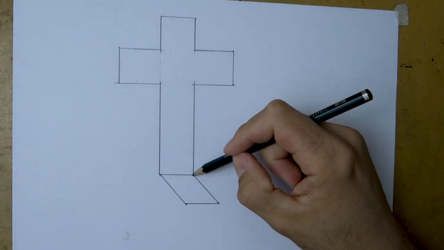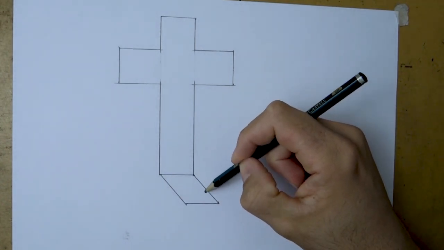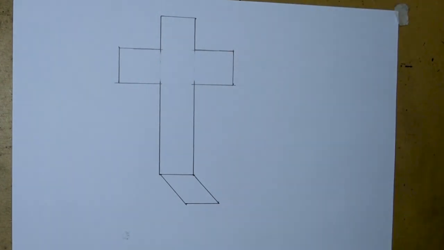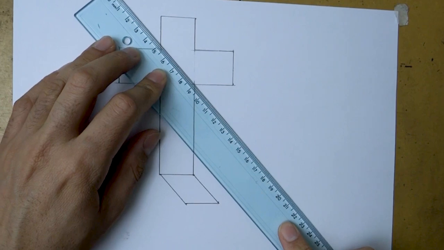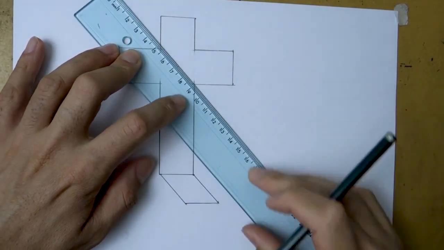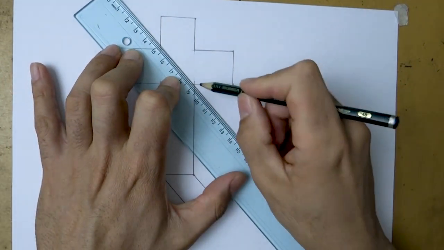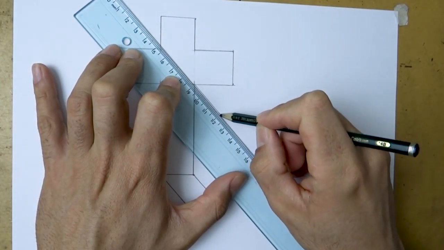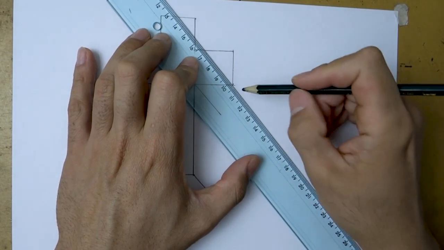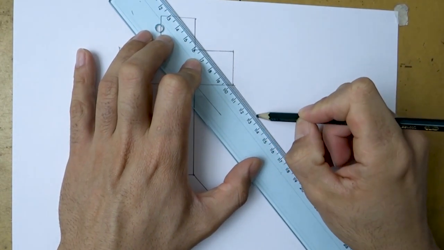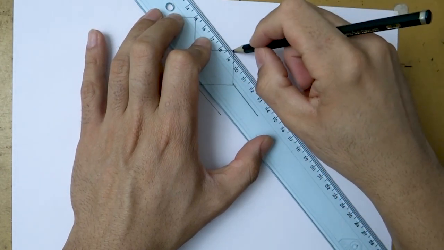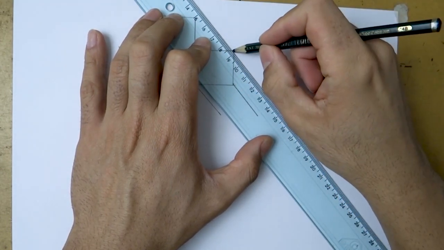And another thing that you have to take into account, guys, is that the first line you mark here, all the others will be diagonal to it, okay? So try to base it. I'm going to use the ruler to do it and measure the spacing. And then we can draw the line. Use the guidelines of the ruler and always keep it parallel.